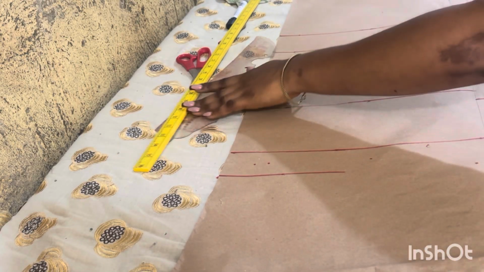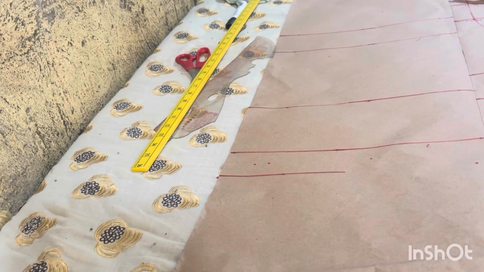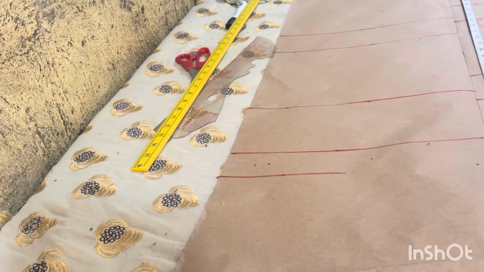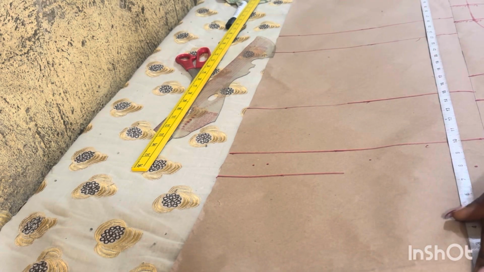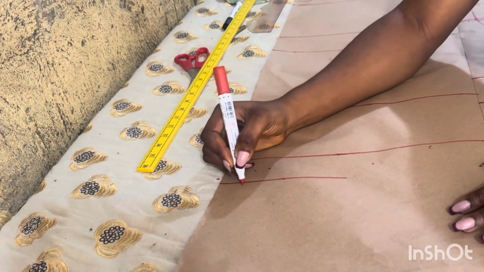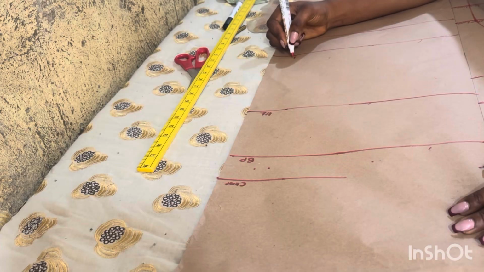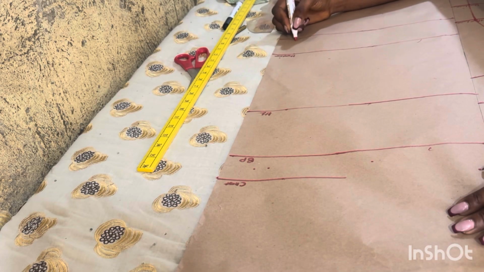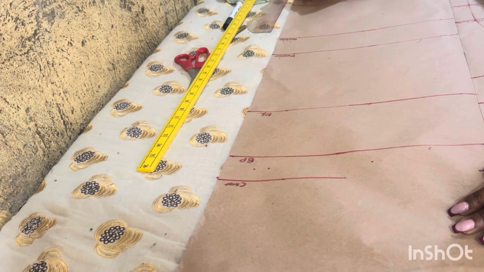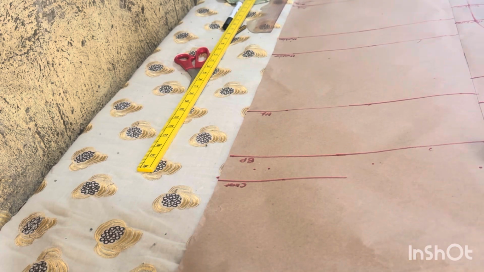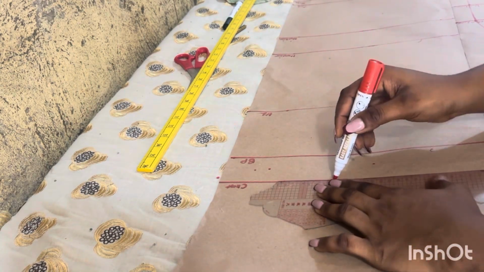So I'll mark my full length, and after marking my full length, I would label all my lines. That's my chest line, my bust point, my half length, my hip line, my second hip line, and then my full length. So first thing I'll do after that is to mark my shoulder measurement.